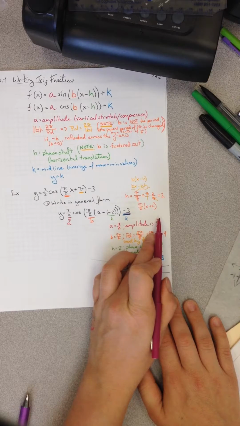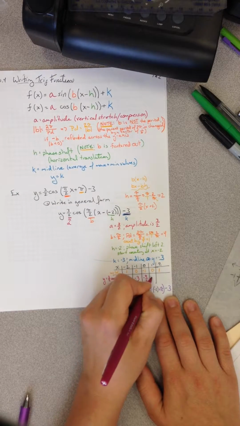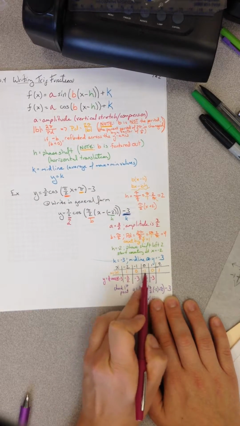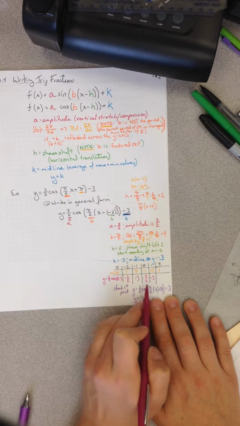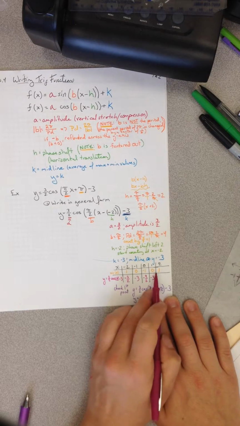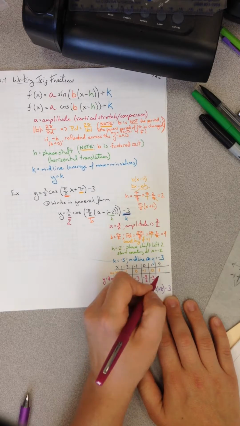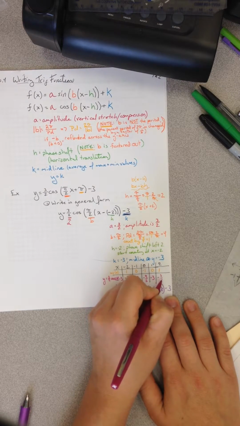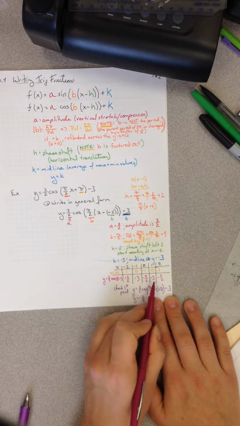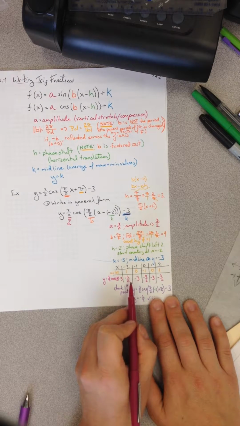0 times 3/2 is 0, minus 3, which makes sense because if you're at the zeros, you should be at the midlines, right? The midline should be -3. 1 times 3/2 is 3/2, minus 3 is -3/2, which makes sense because that should be our maximum values, right?